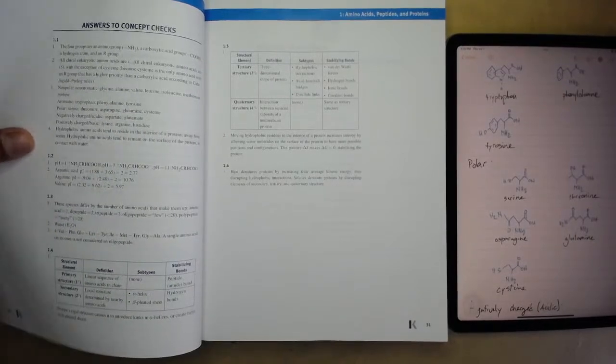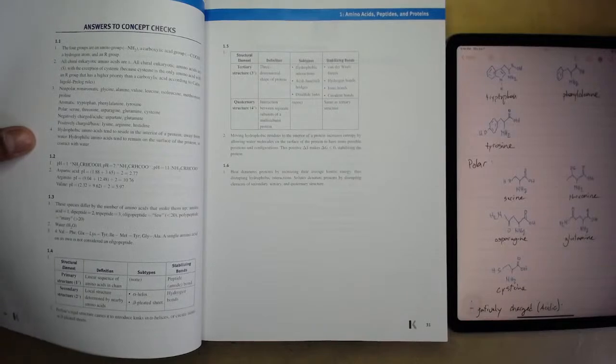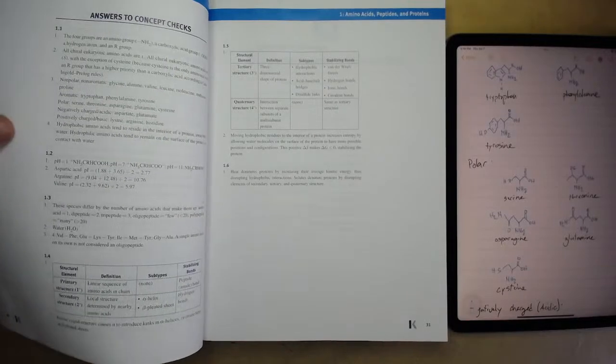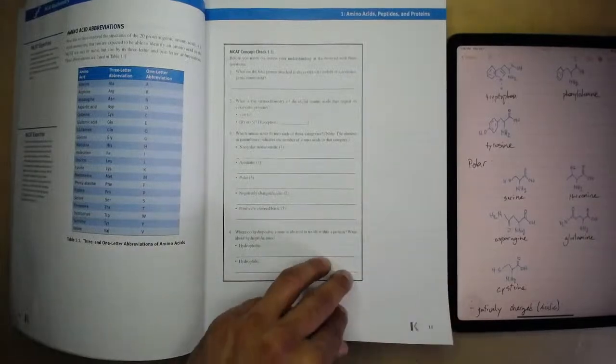And number 4, hydrophobic amino acids tend to reside in the interior of a protein, away from water. Hydrophilic amino acids tend to remain on the surface of the protein in contact with water. Great.